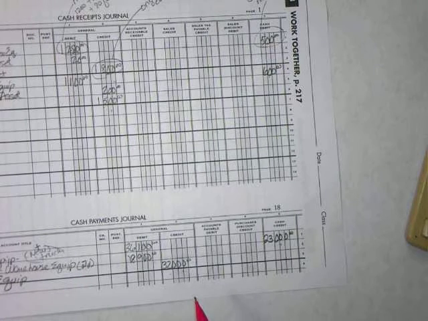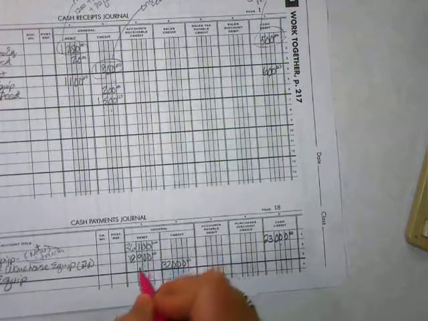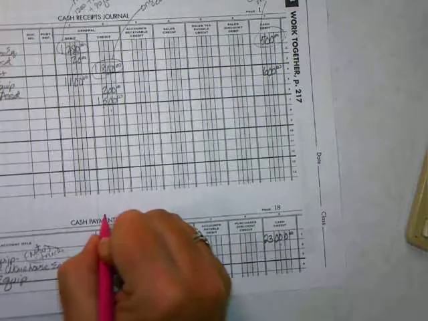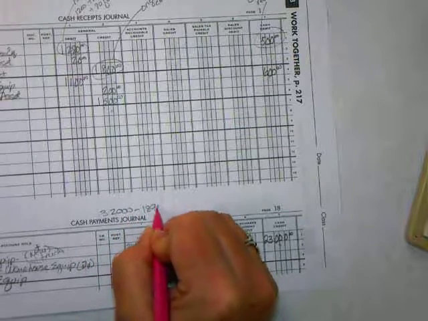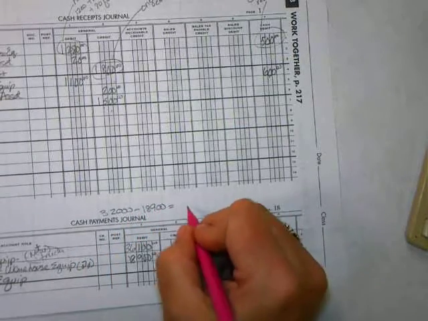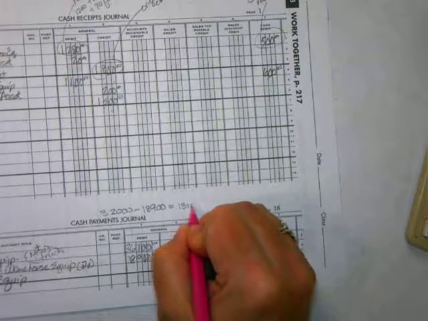Of course, that's accumulated depreciation, the original. Should we do the math up here so you can see it? We did the 32,000 minus the 18,900. Gives us the book value of 13,100.